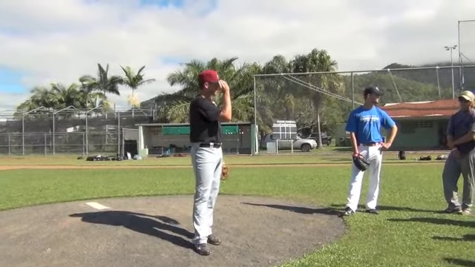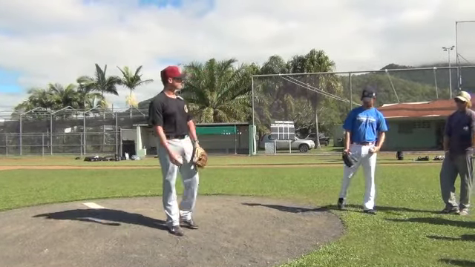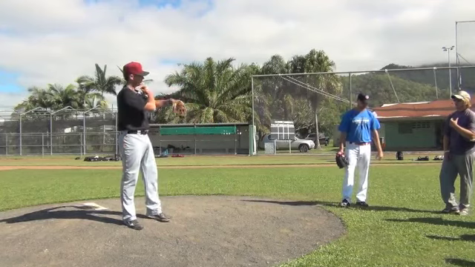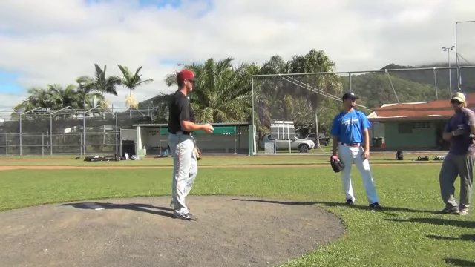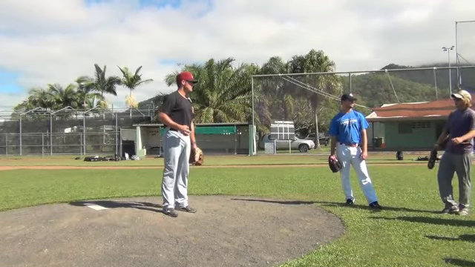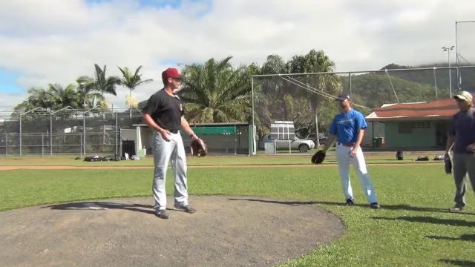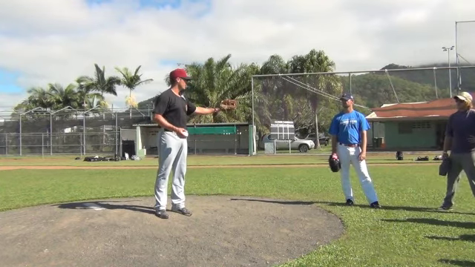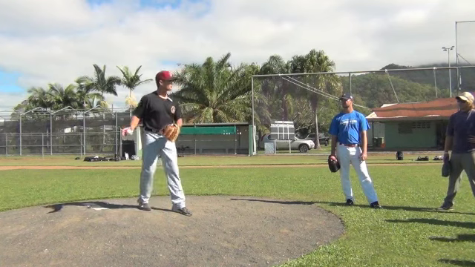They hang their glove arm. What do you mean by hang their glove arm, mate? Like not having it close to the body when they're throwing, it's kind of hanging and putting them off balance. Oh, sweet. Okay, yeah, you're cool. So I guess that's just a throwing mechanic. Does that sort of make sense? So it's not so much a pitching mechanic.